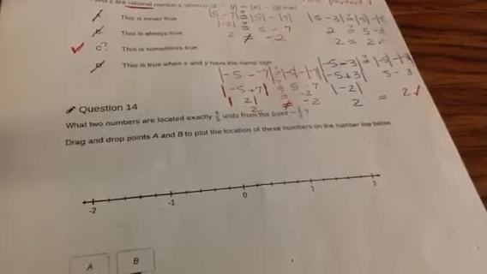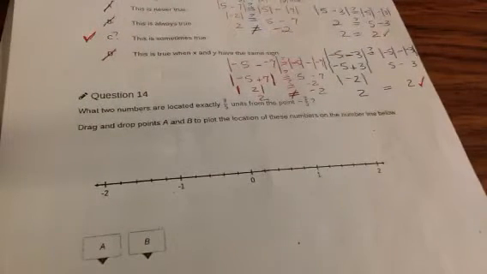Okay, question 14, last one for this interim test, then we're going to go to interim test number 2. What two numbers are located exactly 8/5 units from the point negative 2/5? Drag and drop points A and B to plot the location of these numbers on the number line below.